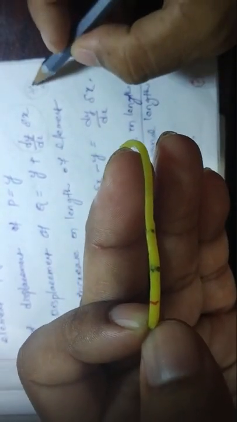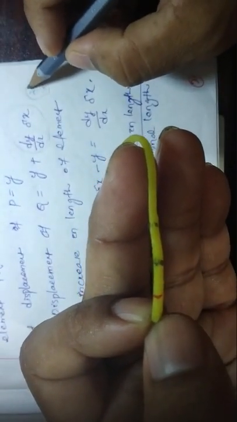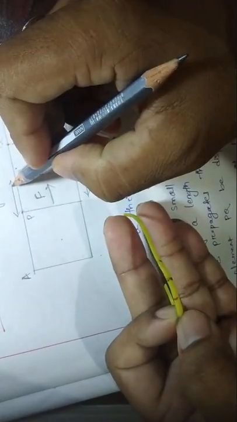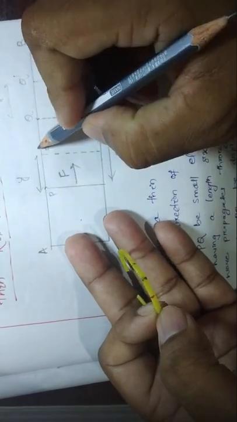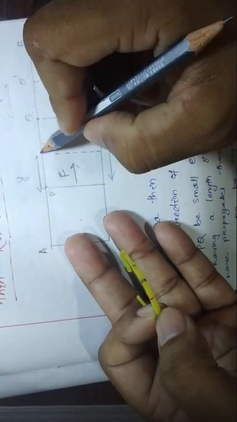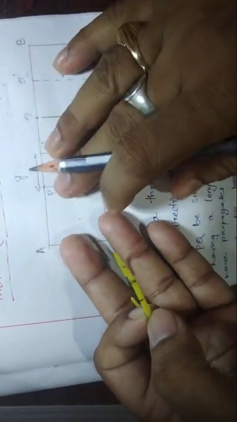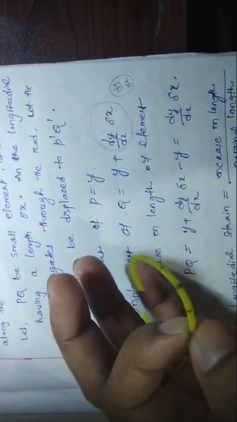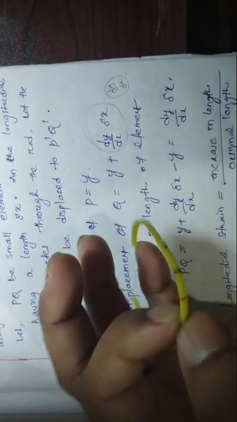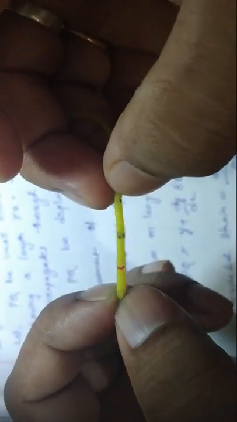The change of stretch means dy, change of y, y means along this axis. Change of y along x axis is positive, because the more I move along the x axis, the more the stretching capacity increases.